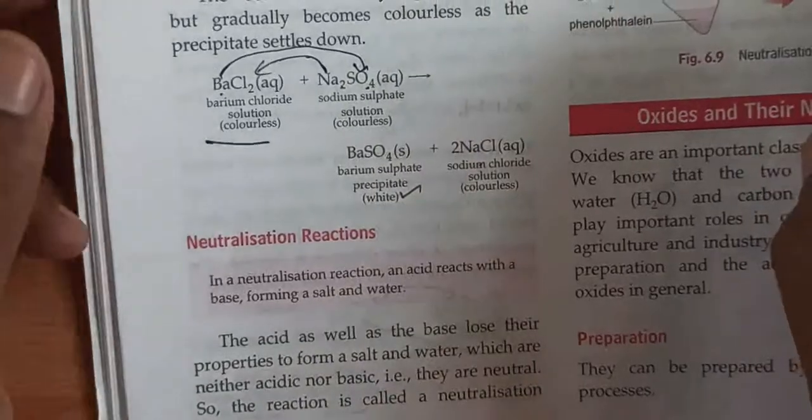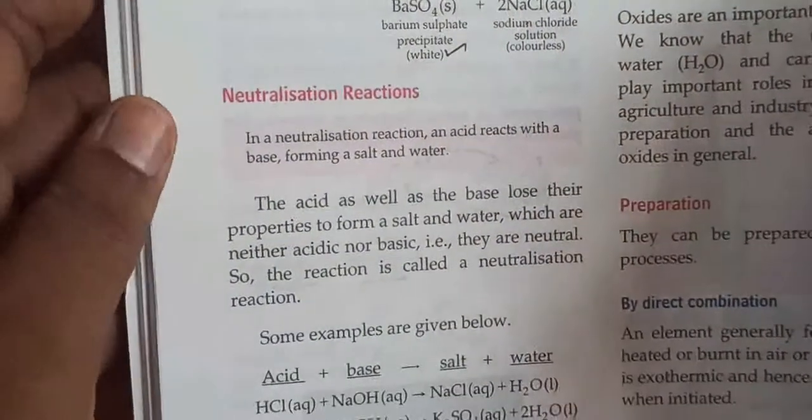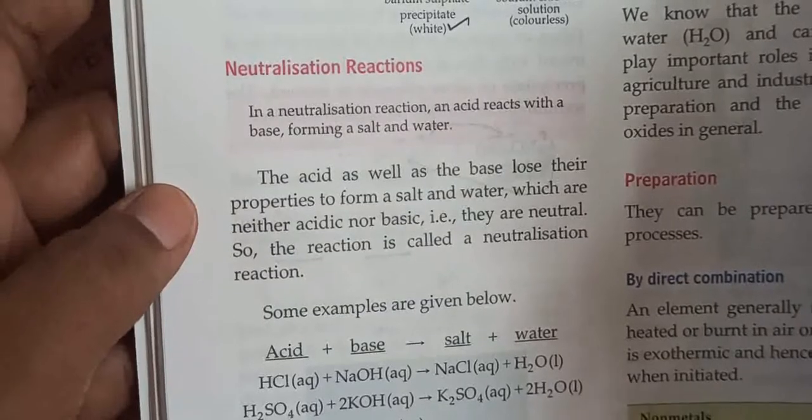So this is a double decomposition reaction, or sometimes we call it a precipitation reaction also, if one of the products formed is solid.